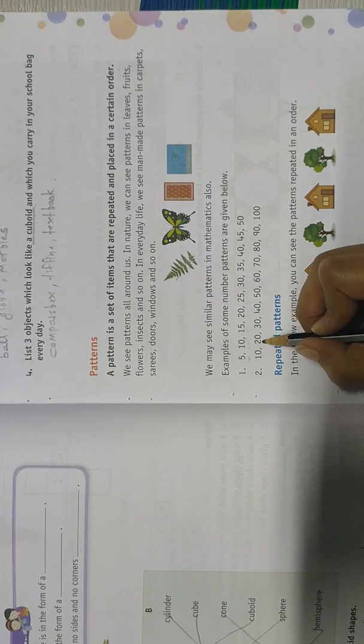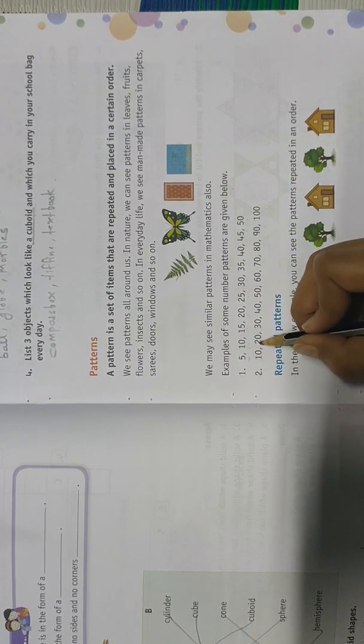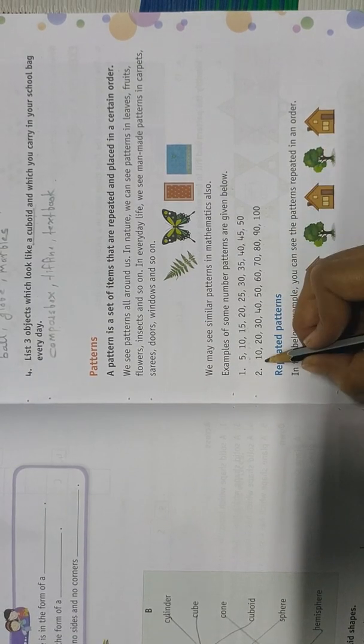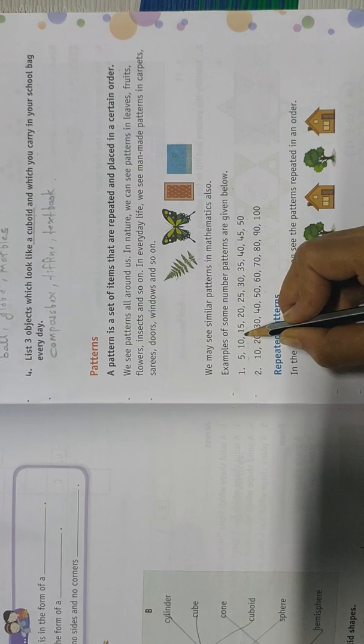Here is also 10, 20, 30, 40, 50, 60, 70, 80, 90, 100. In this pattern 10 is added to every number to become the next number. So what is the pattern? Increase by 10, and here increase by 5.